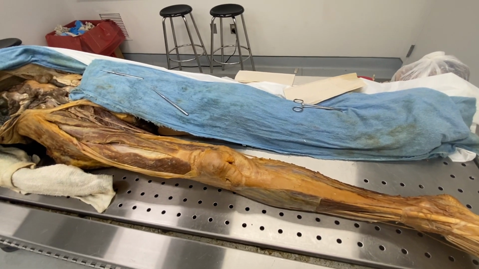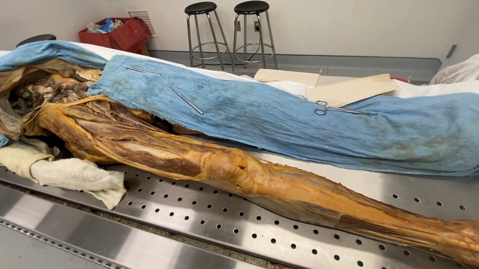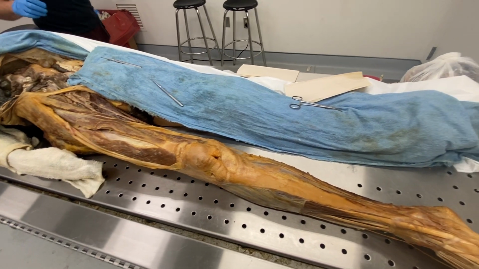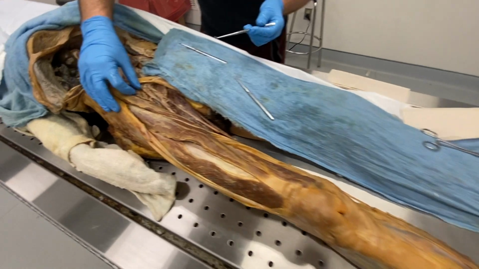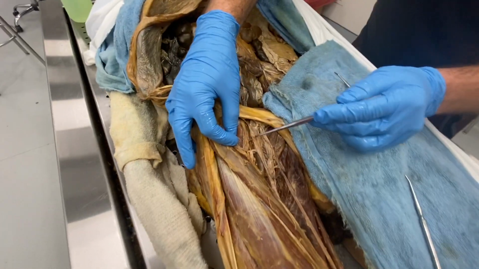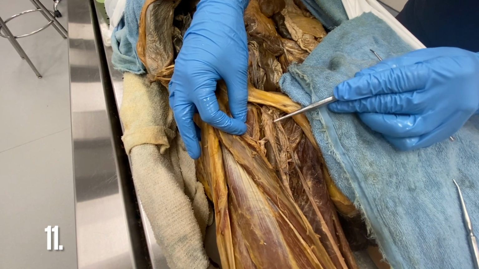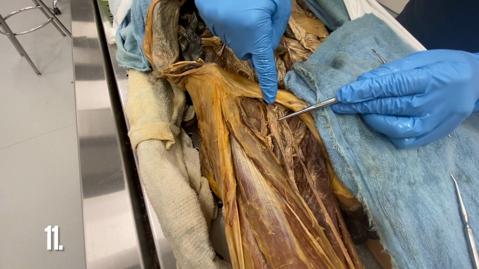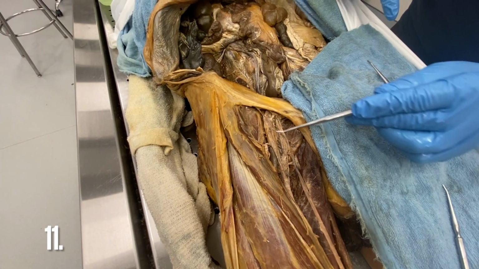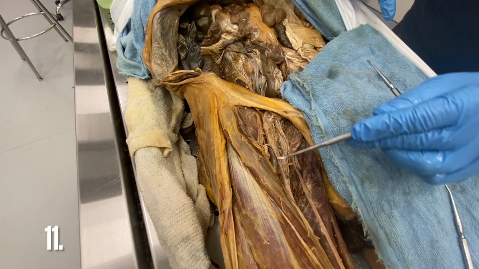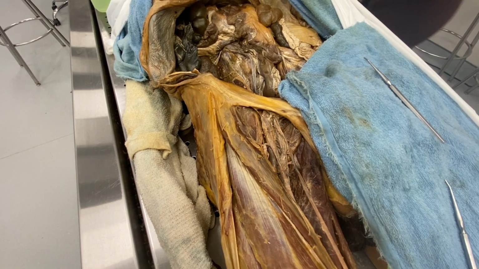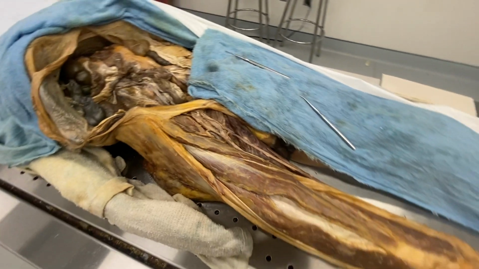That's number 10. Number 11 is we're gonna come back up here to where we had 1, 2, 3 vessels in this area, and we want to identify this one that's right in the middle here, this whole thing, right? This vessel that we see right there. That's number 11.